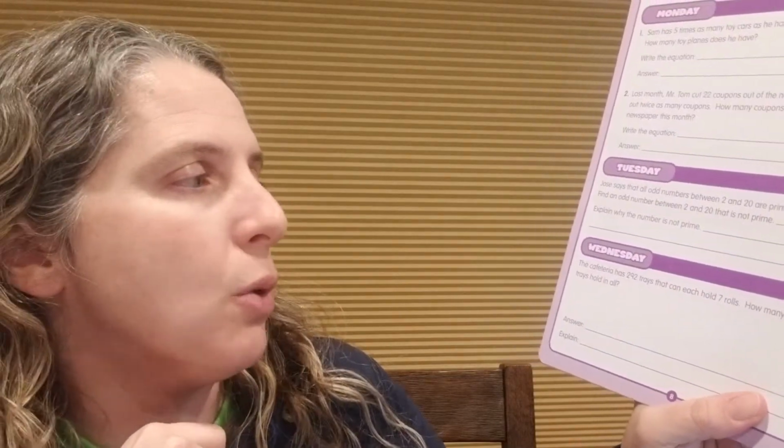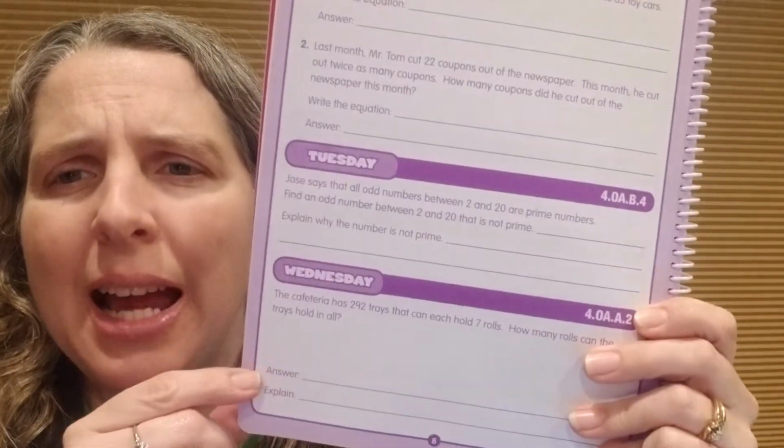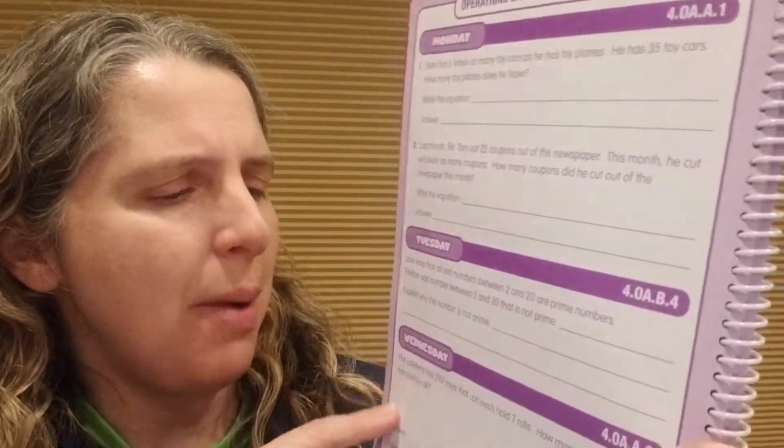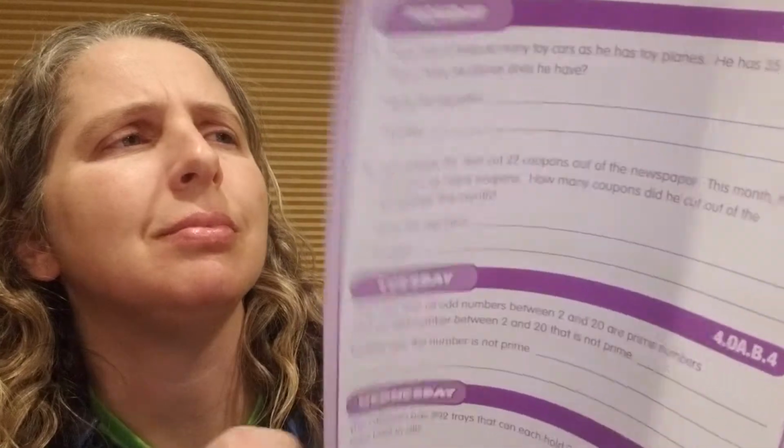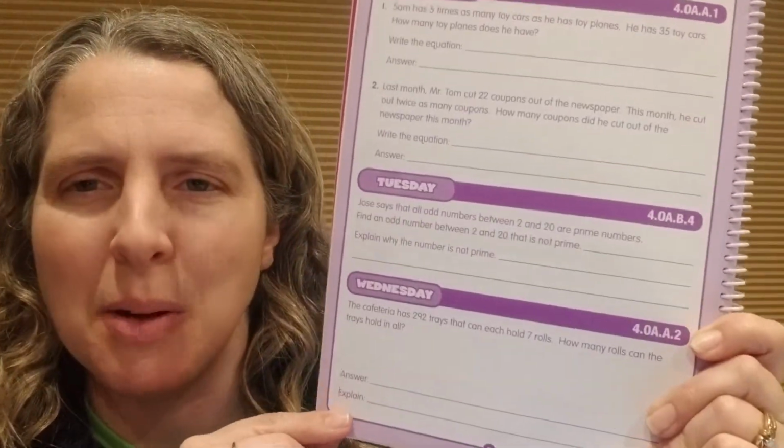The cafeteria has 292 trays that can each hold 7 rolls. How many rolls can the trays hold in all? Now, before we even start, it has answer and explain. I'm gonna have to go back and read somewhere in here, see if it tells me a little bit more about that.